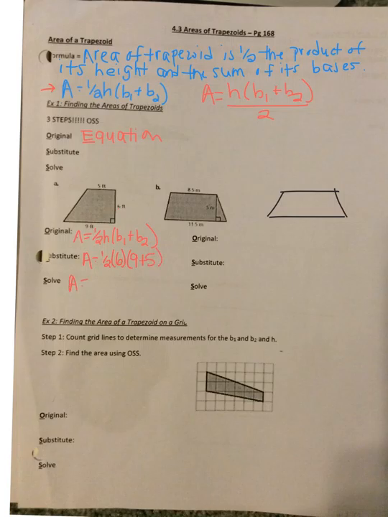We can go ahead and solve that now. A equals 1/2 times 6 times 9 plus 5, which is 14. When we multiply 6 and 14, we get 84. So we're taking 1/2 of 84, and we end up with 42, and this is in feet, so feet squared.